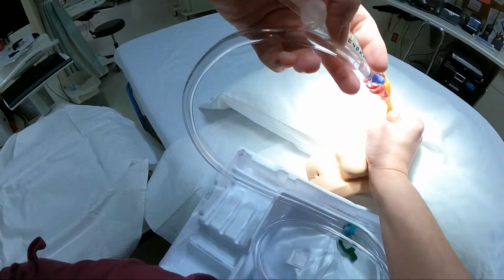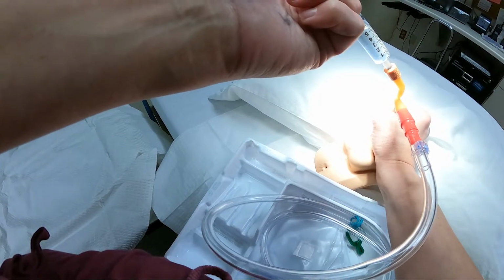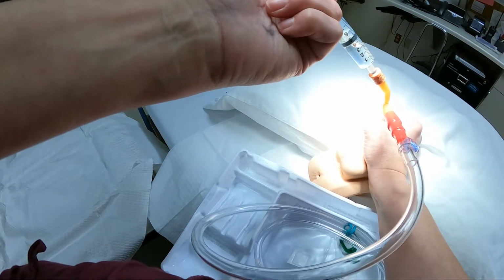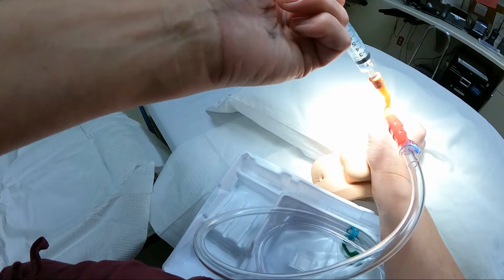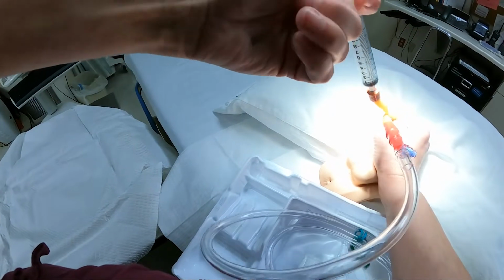So, up to the bifurcation. Then you keep your hand here while you're putting the fluid in. The purpose is so that you can feel if a balloon is blowing up in the penis, because you don't want that. You tell your patient beforehand it should not hurt. If they start yelling, whoa, whoa, whoa, stop. And you will hopefully see urine.